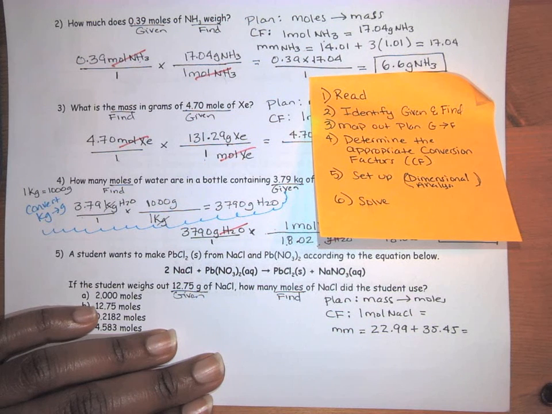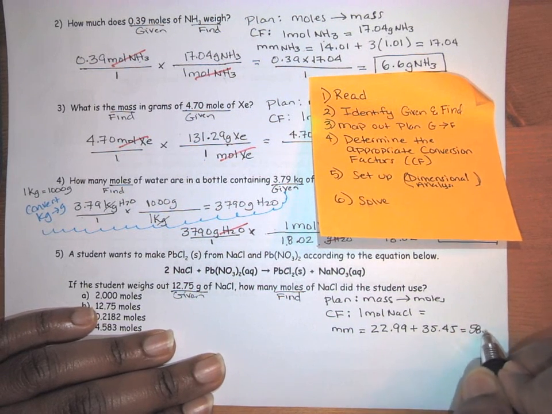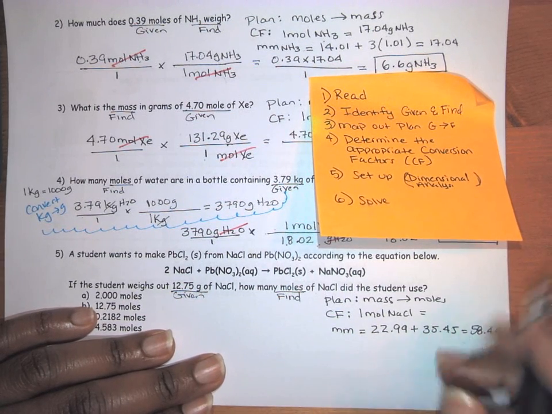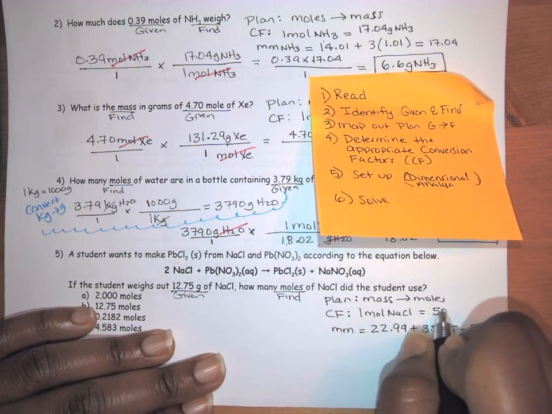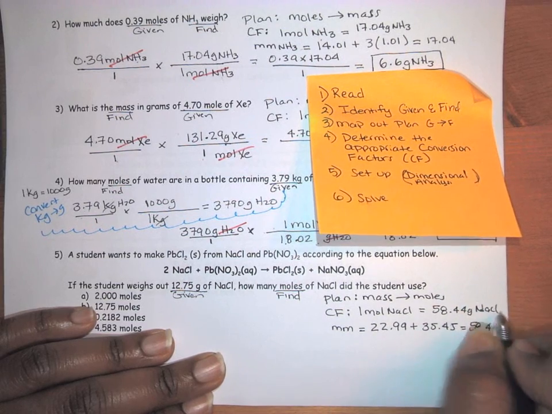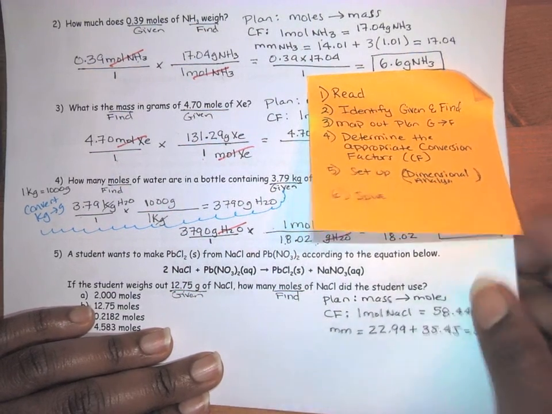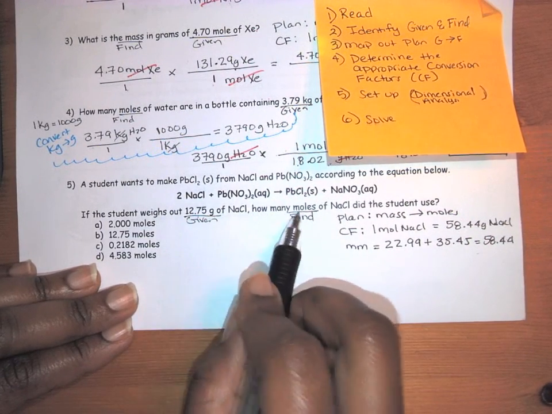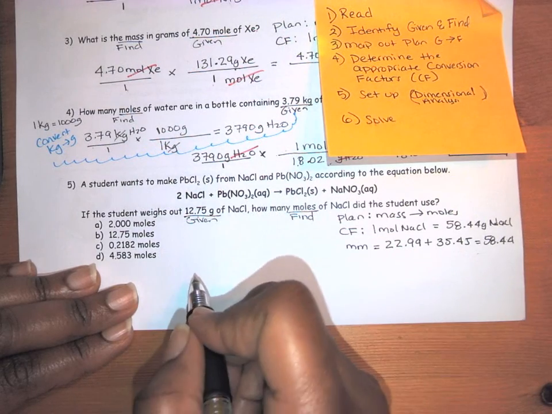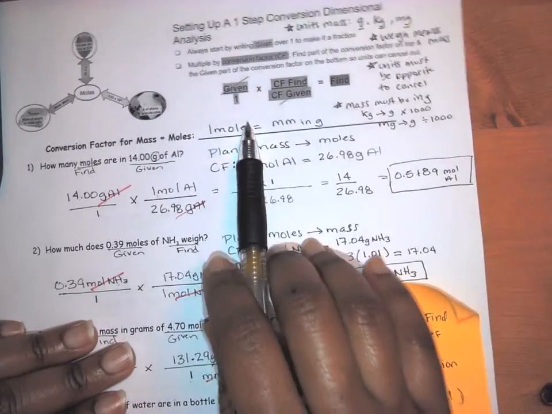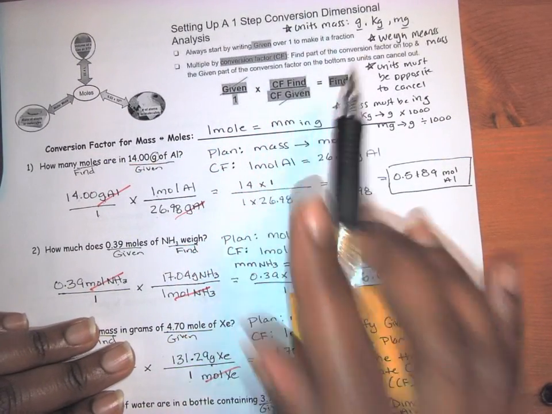All right, when I do that math, I get the number to be 58.44. Now remember, this is my scratch work, so I'm not putting any units here, but in my conversion factor, I need my units. So 1 mole of NaCl is equivalent to 58.44 grams of NaCl. Okay. So with that being said, we are going to write down what we're given. We're going to set up our work, which is always the given over 1 times your conversion factor to get your find, right?